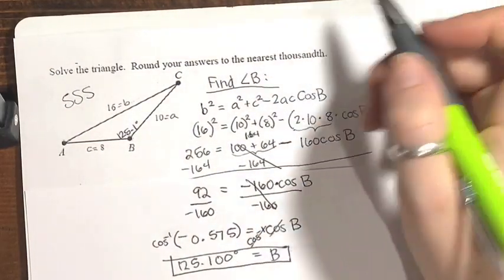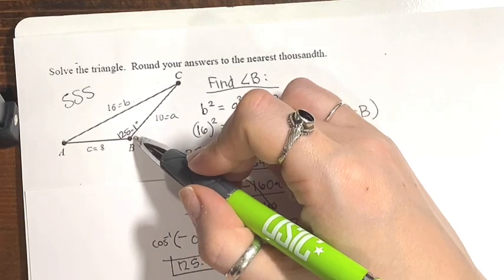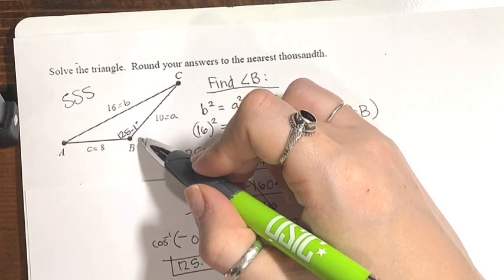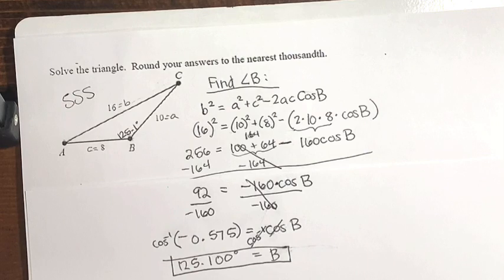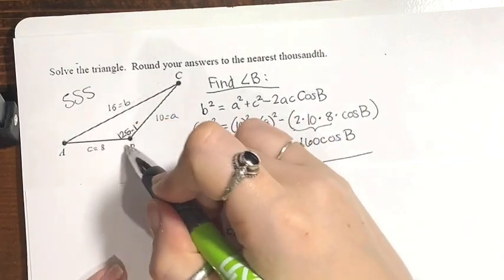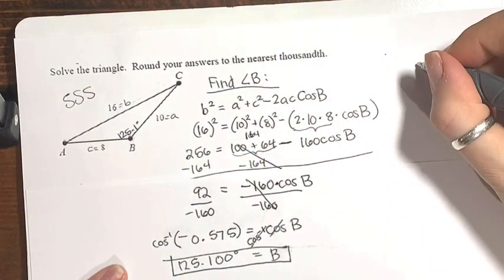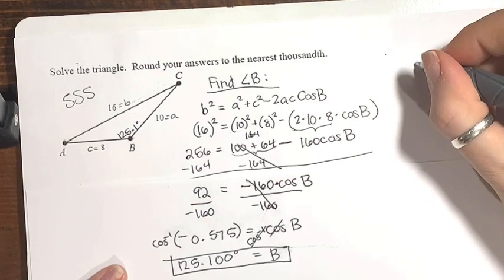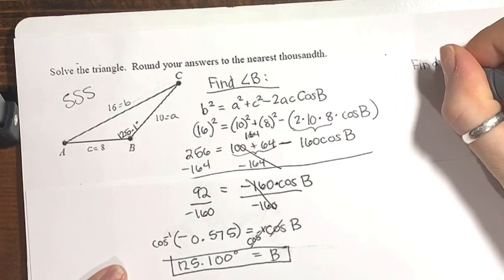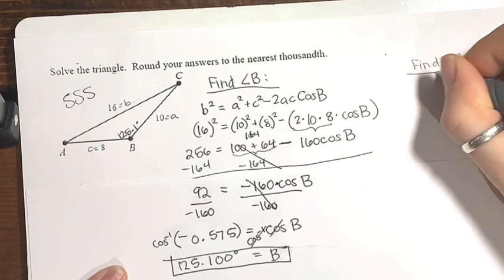Once you have that first angle, we can now find one of the other 2 angles. So let's find the smallest angle. If this side is the smallest side, angle C is going to be the next smallest angle. So let's find angle C next.